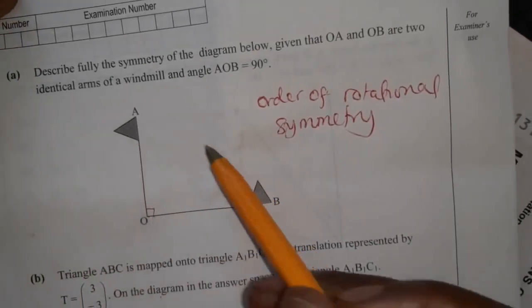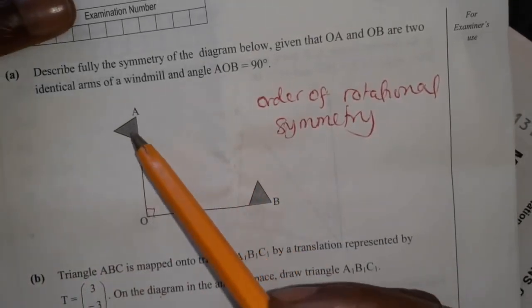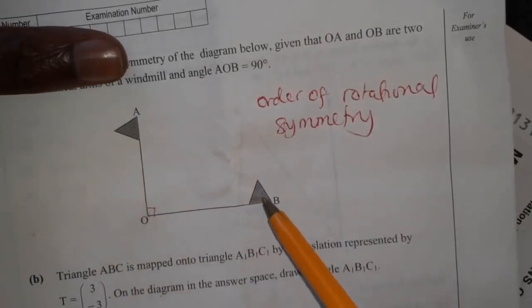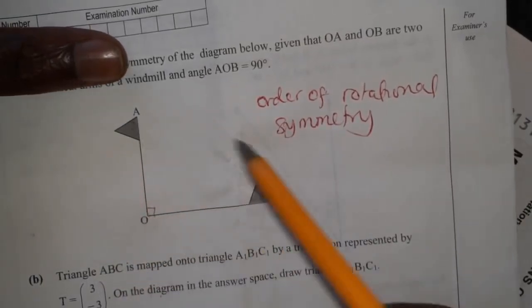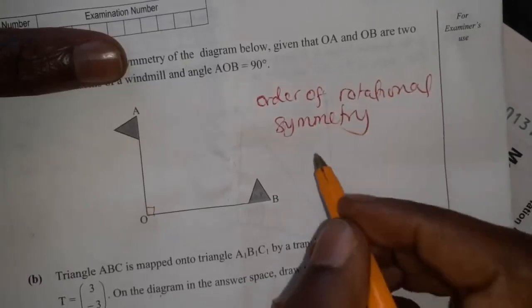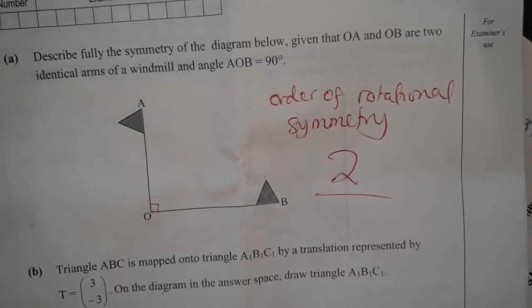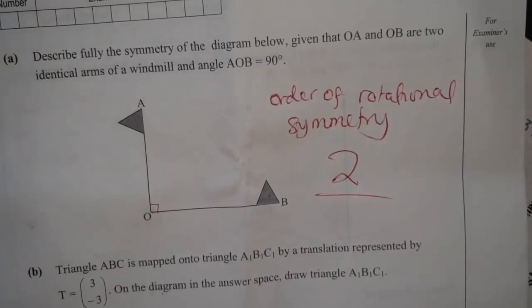We have the first position here, and when you rotate this one, it comes into the position of this one, and then B will be here. So I think the order of rotational symmetry is 2. But I'm not very sure. You can give me your answer also.